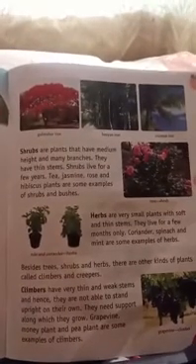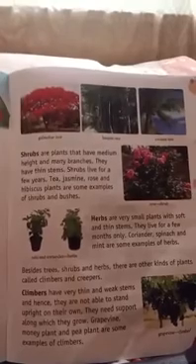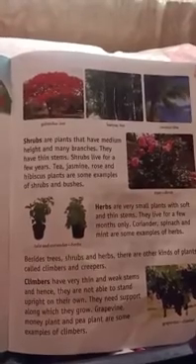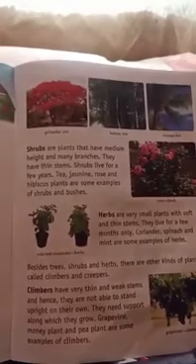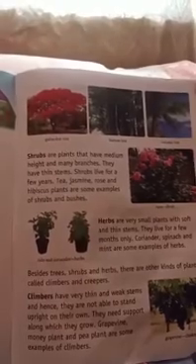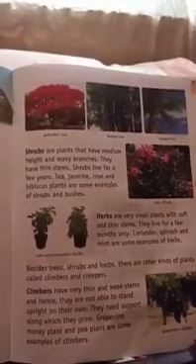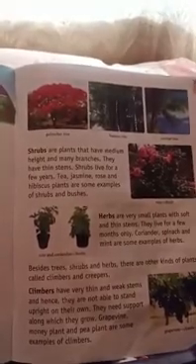Plants such as the rose flower or the tea plant are all shrubs because they are medium in height, and these plants have many branches. Since these plants are medium in size, they have thin stems, but those thin stems can easily support the other parts of the plant.